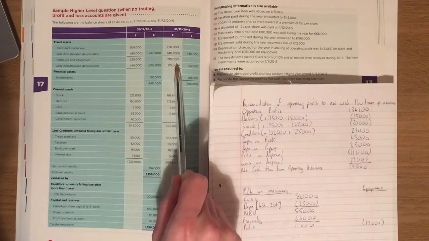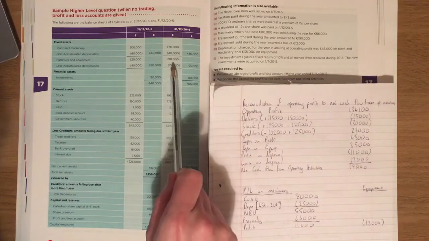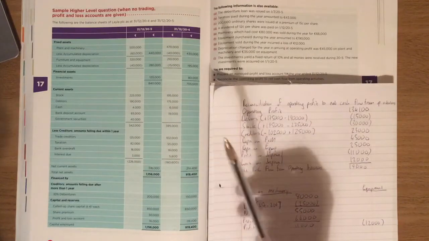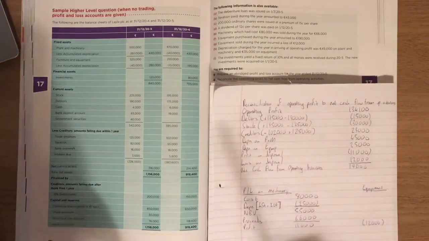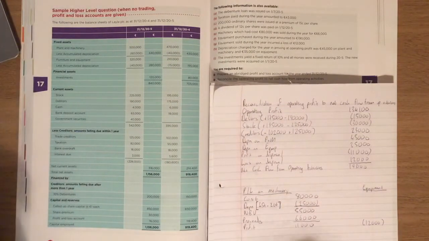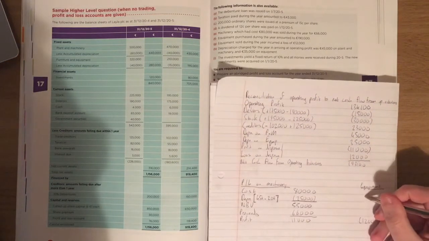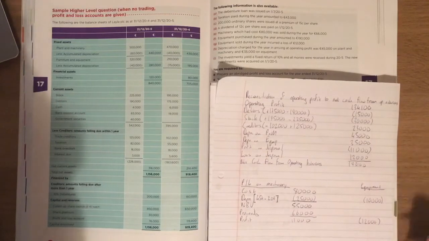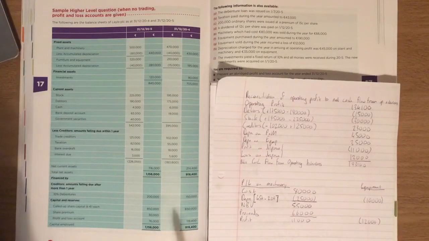So there's only been a 25 change in accumulated depreciation, but a 35 in what went to the profit and loss. So that difference of 10,000 euro must have been the depreciation on the equipment that you disposed of. All right, so there's 10,000 going in there.